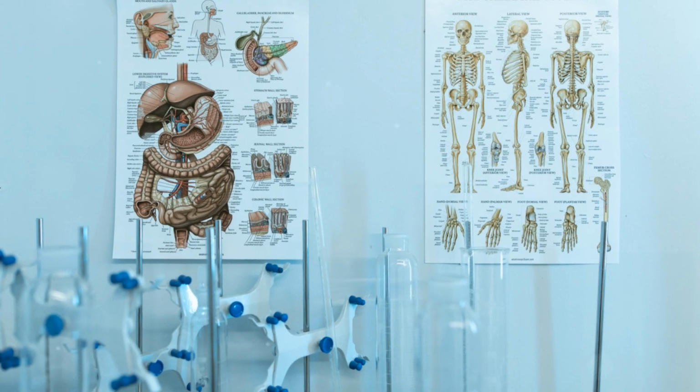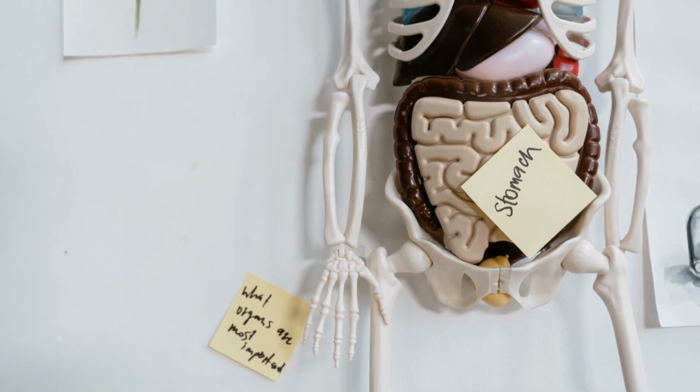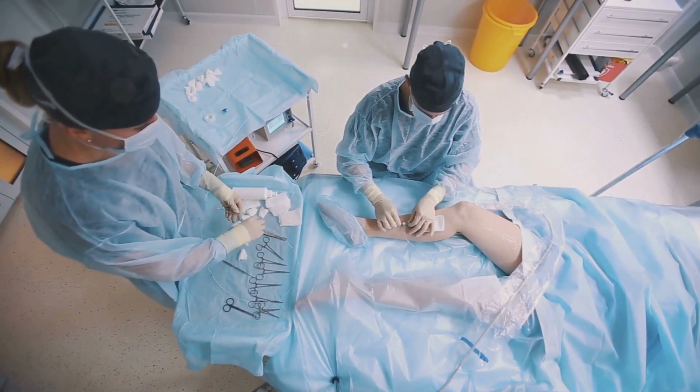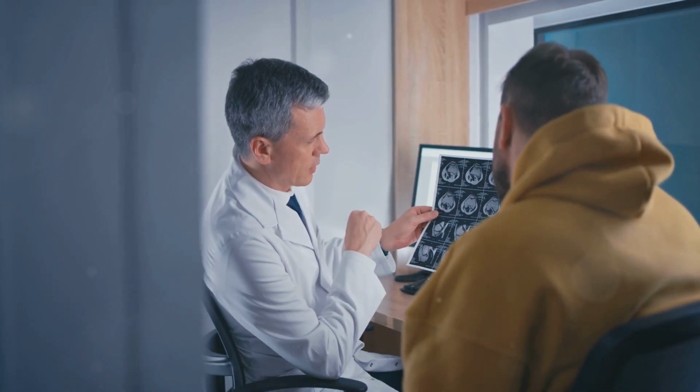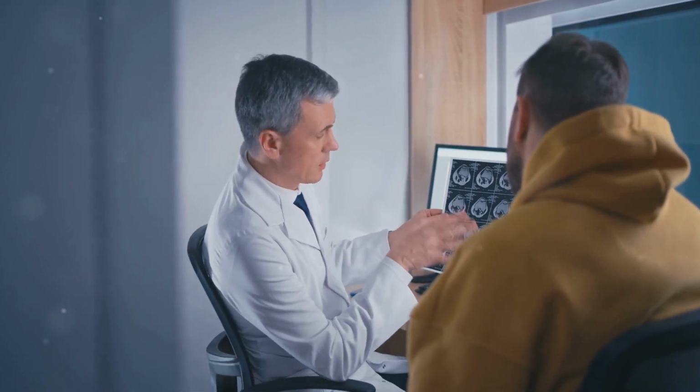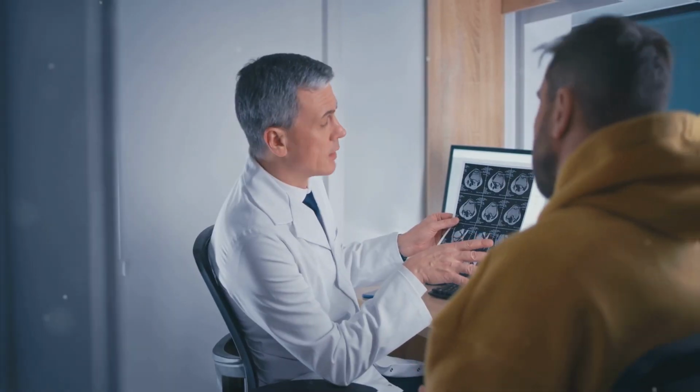Appendicitis is an inflammation of the appendix, a small finger-like pouch that extends from the colon. If left untreated, it can rupture, leading to serious complications. While other conditions can cause right lower quadrant pain, the combination of symptoms and examination findings makes appendicitis the most likely diagnosis.